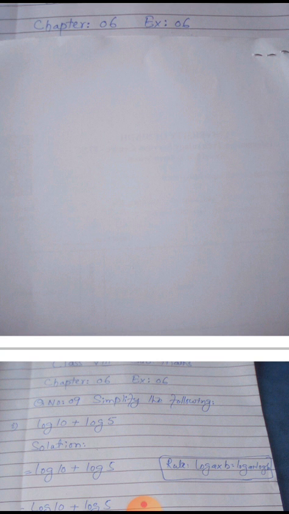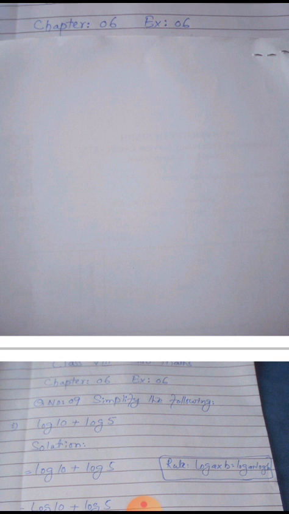The question is given like the right hand side of the rule. The question we have is log 10 plus log 5. Here the rule's right hand side is log a plus log b. We have to write this right hand side of the rule as log a multiplied by b. So in the same way, log 10 plus log 5 is equal to log 10 multiplied by 5.